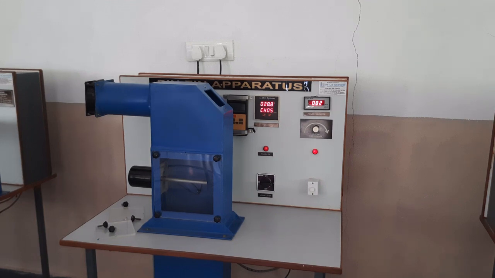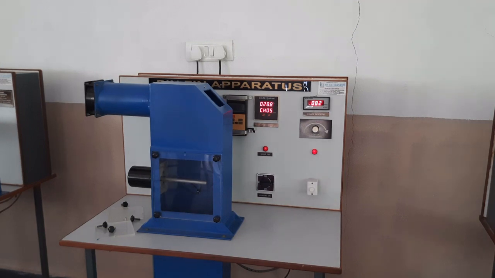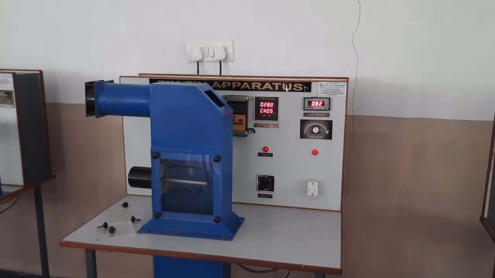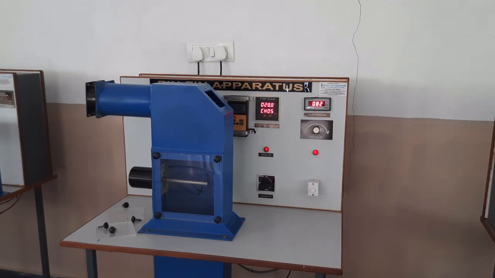Observe here the temperature values are varying with time, so the system is in unsteady state condition. Wait for some time till the system reaches the steady state condition. After reaching the steady state condition, tabulate the values and go for the experimental calculation.